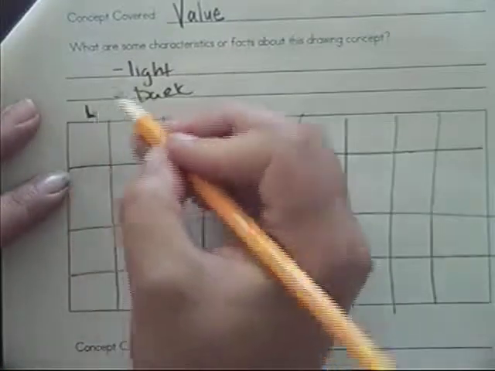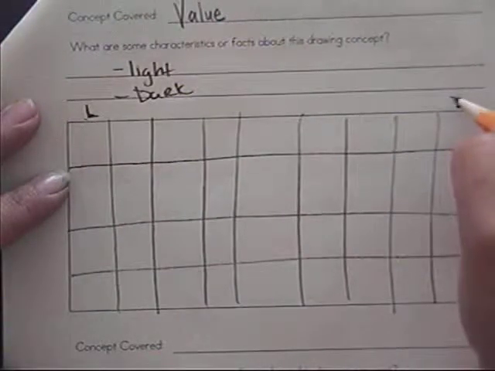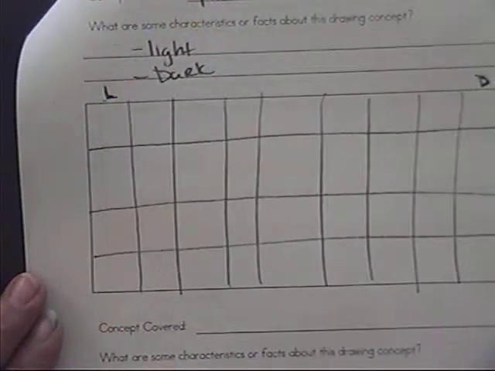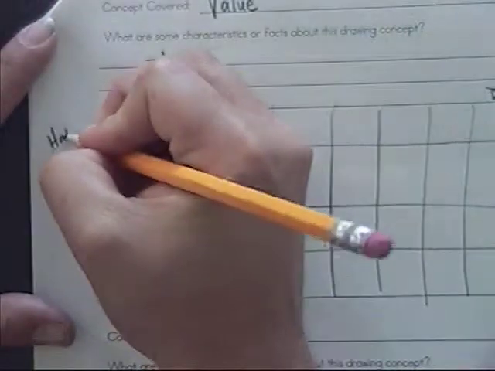And we're going to start out with creating a gradation. A gradation is showing many different values. So light is going to be down here. We're going to work our way all the way to dark on the other end. We're going to do that using many different techniques. One way that we'll do that is using hatching.